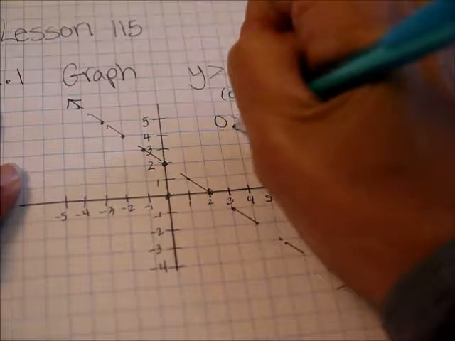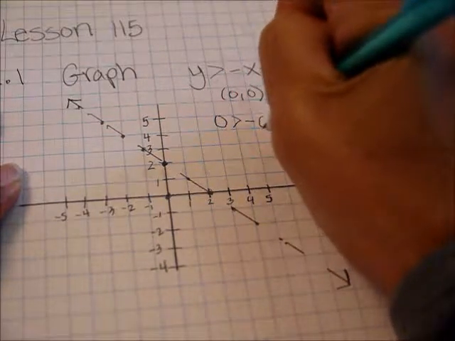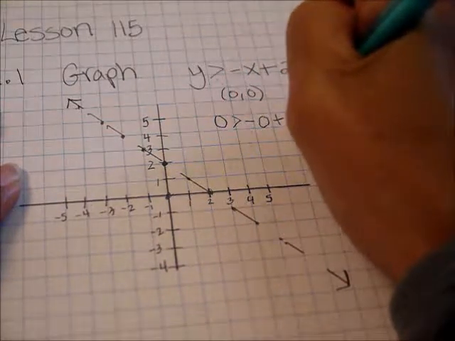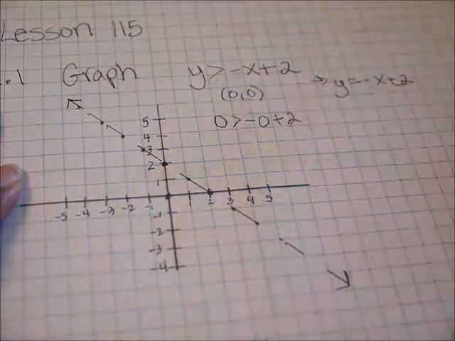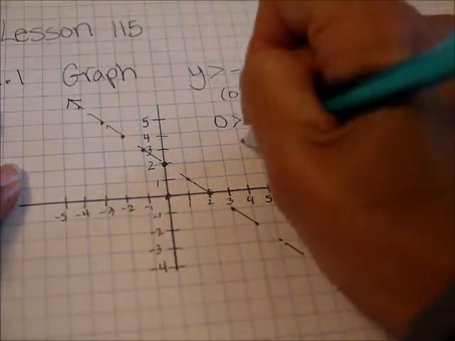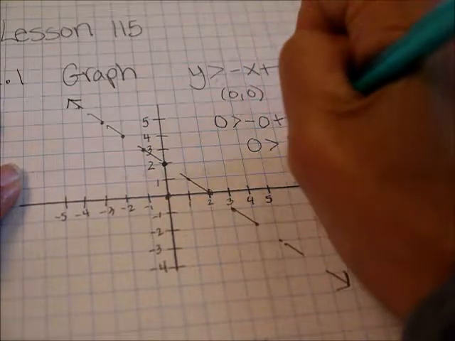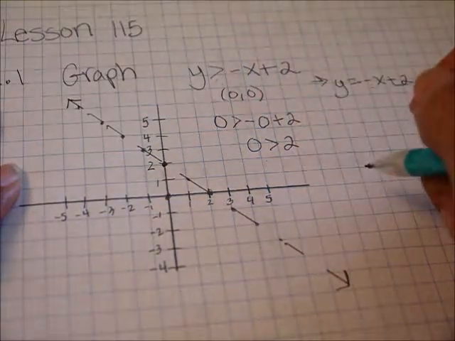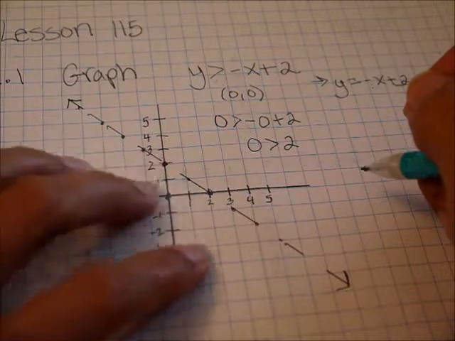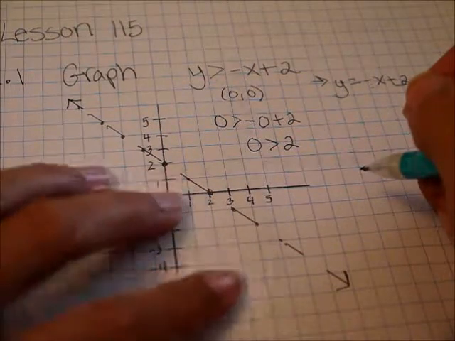Is 0 less than negative 0 plus 2? Oh, sorry, 0 greater than negative 0 plus 2. So let's simplify that. Is 0 greater than 2? It is not.